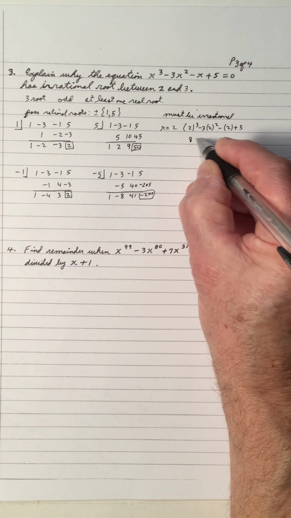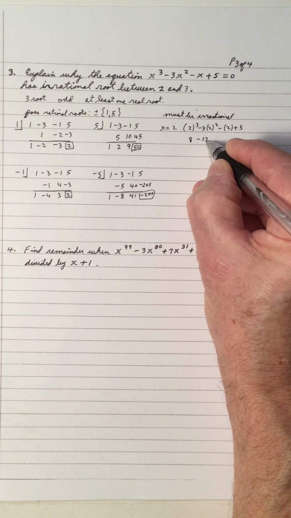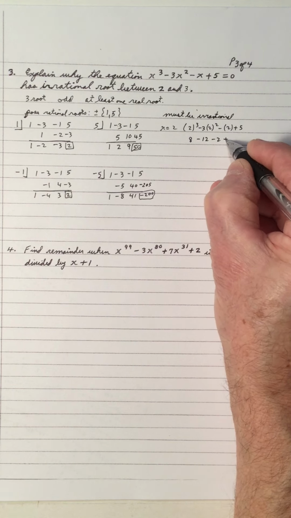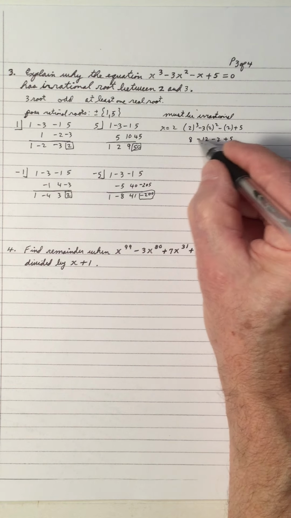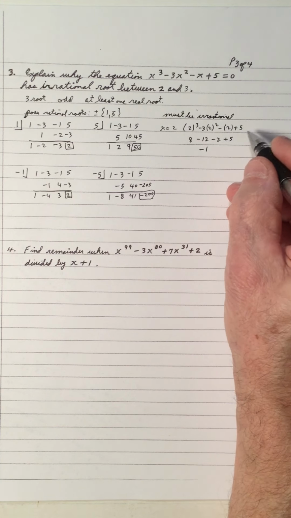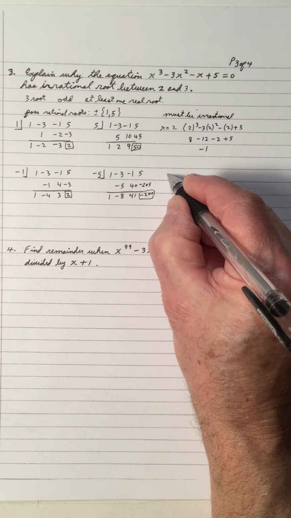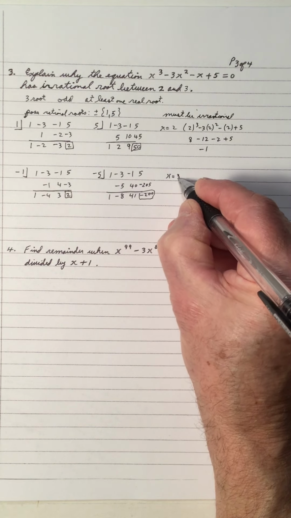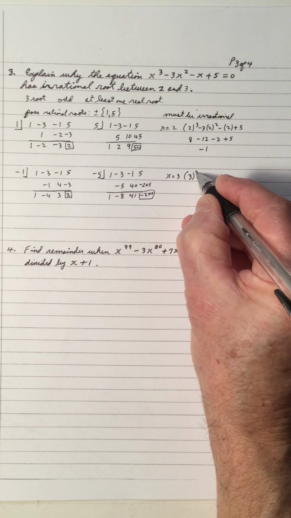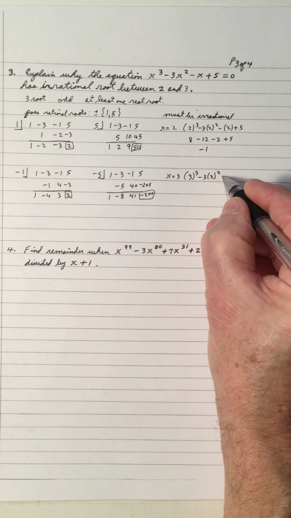So let's check. 8. 4 times negative 3 is 12. Negative 2 plus 5. So that's 14 and 13. So that's negative 1. And let's check with x equals 3. So I'm going to put a 3 in. Putting 3 in the place of x.